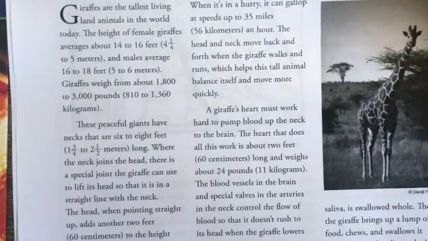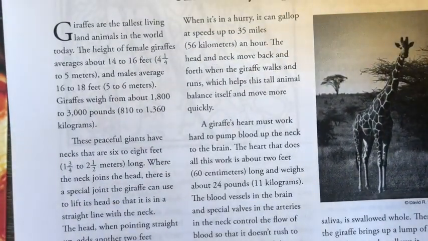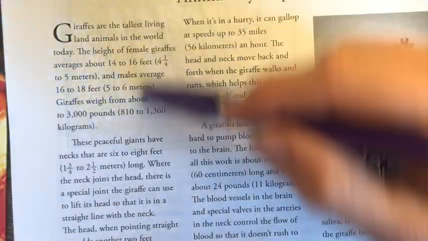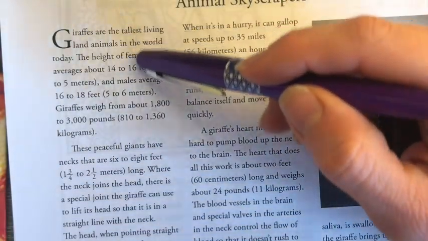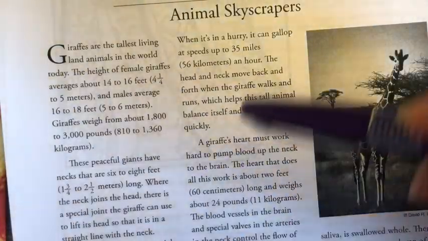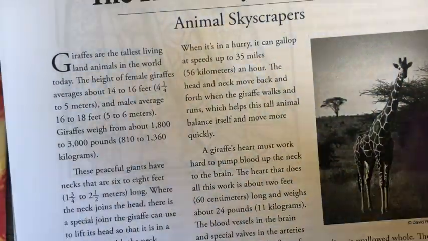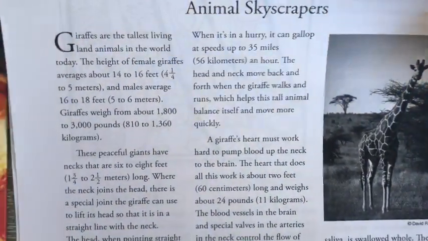All right, so this is a little bit different. When you read in columns, you read down the column, and then you come back up to the top. So we're going to read all the way down to the bottom of the page, and then we go back up to the top and read down. It is different than how you're used to reading, but I'm sure you'll figure it out.